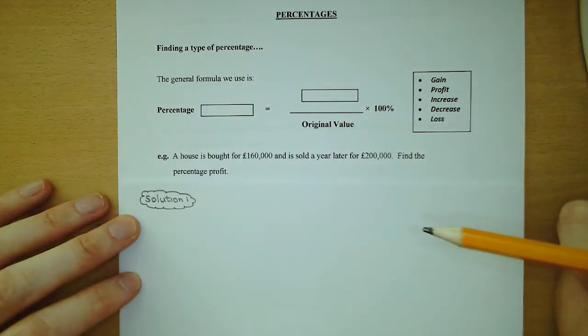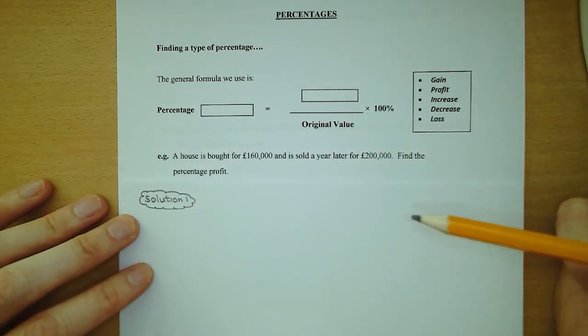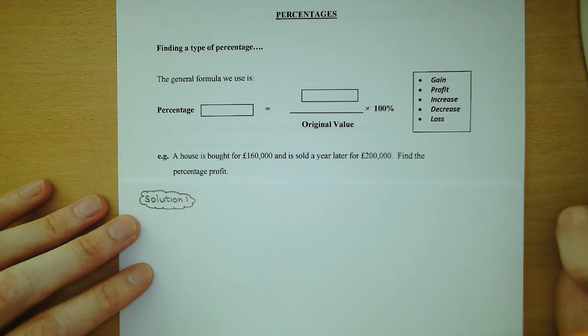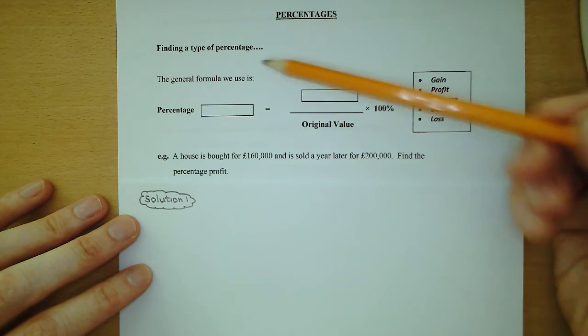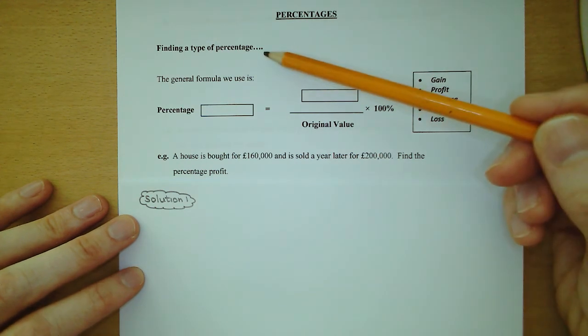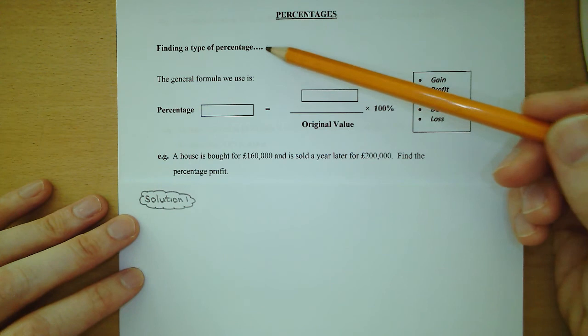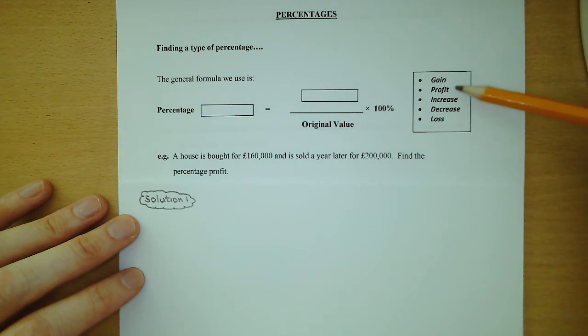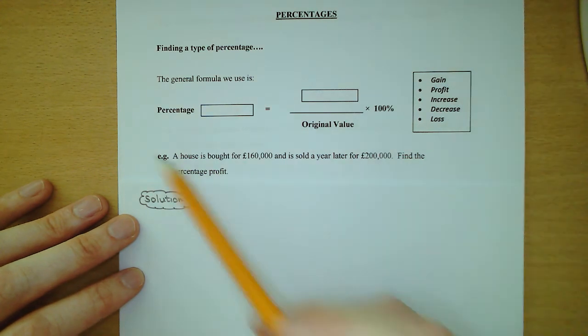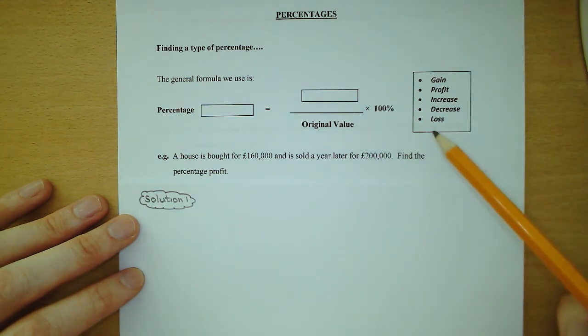We're going to start another topic called percentages, and this is going to be split into different sections. The first section we're going to look at is finding a type of percentage. There are lots of different types of percentages you can be asked to find. You could be asked to find a percentage gain, percentage profit, percentage increase, percentage decrease, or a percentage loss. And there's one general formula we use to find any one of these.